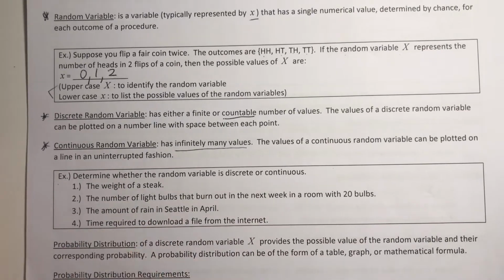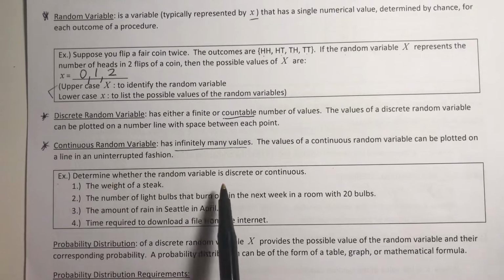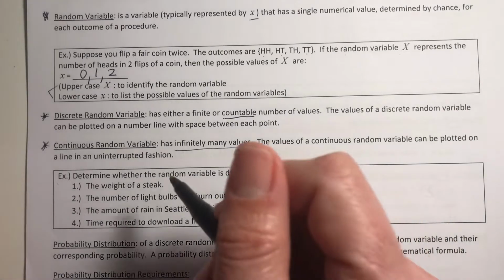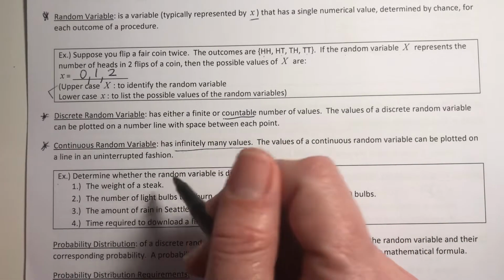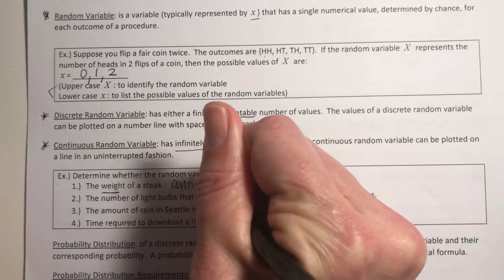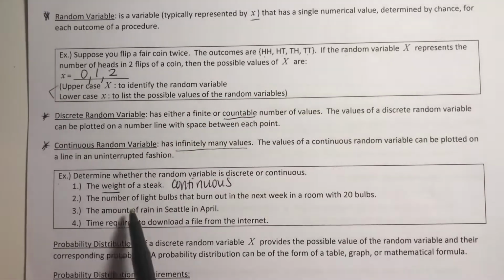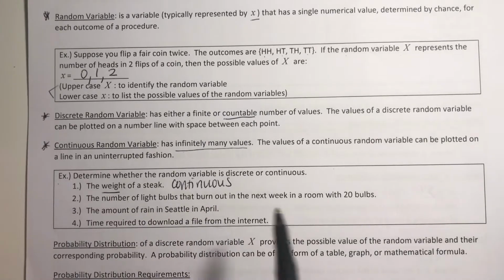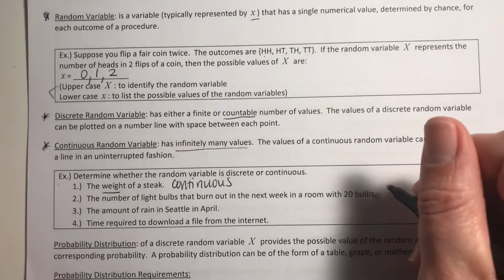So the example down here says determine whether the random variable is discrete or continuous. Go ahead and pause the video and try that. Okay, so the weight of a steak, again, it's a weight, which is a measurement, is continuous. The number of light bulbs that burn out the next week in a room with 20 bulbs is definitely discrete.